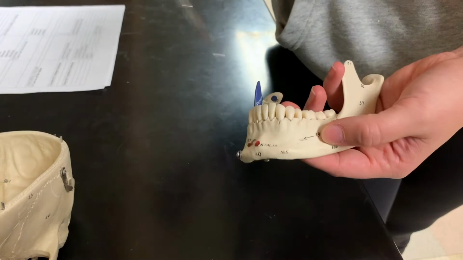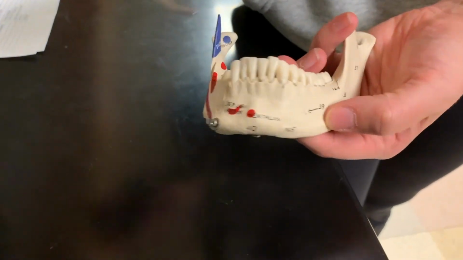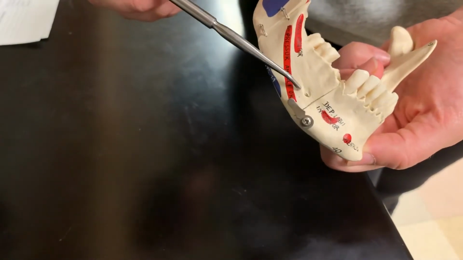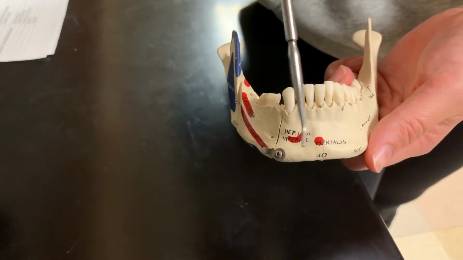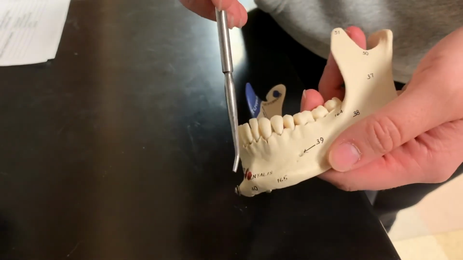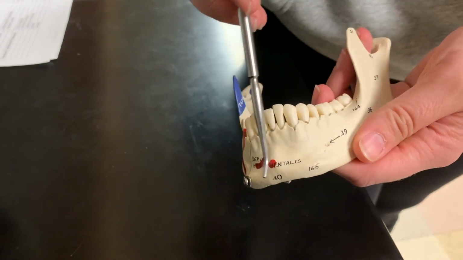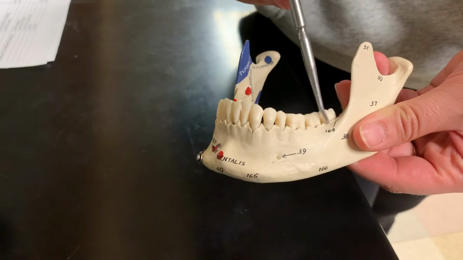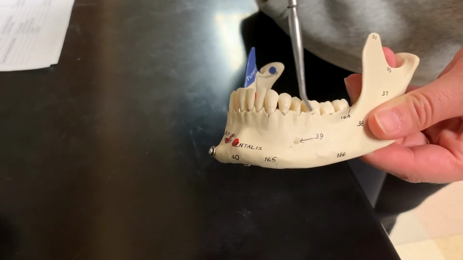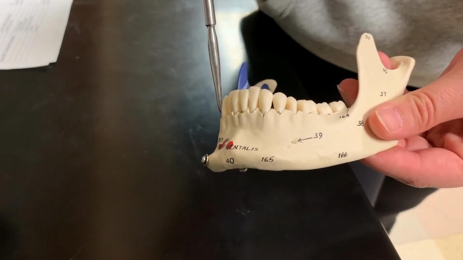Down here, the small holes on either side are going to be the mental foramen. Here in the middle, this projection is going to be the mental protuberance. And lastly, we have the alveolar processes of the mandible, which are the holes where your teeth sit.